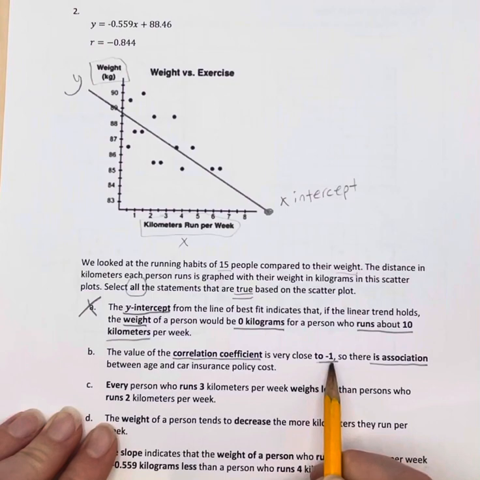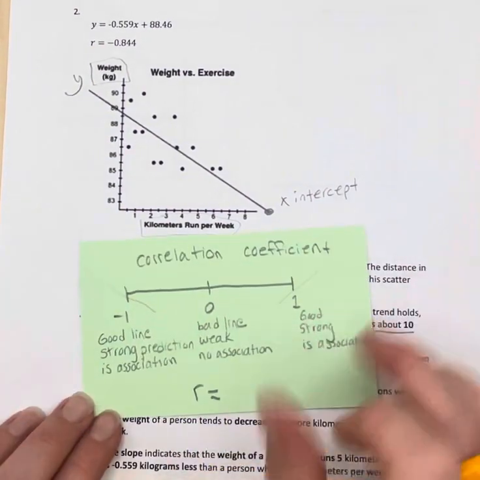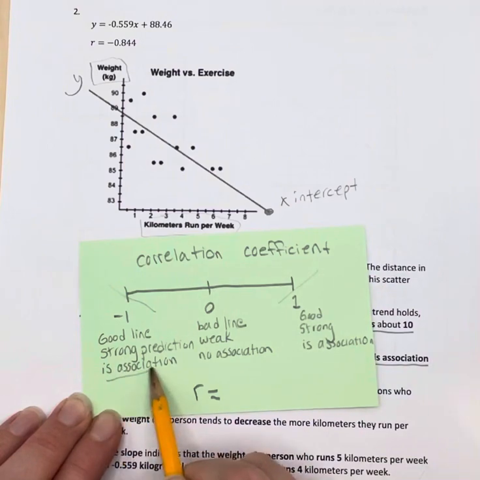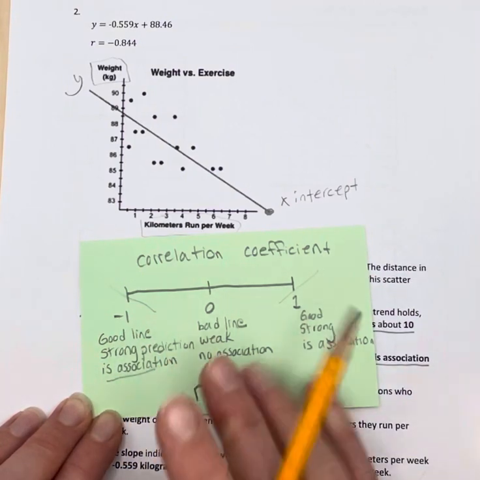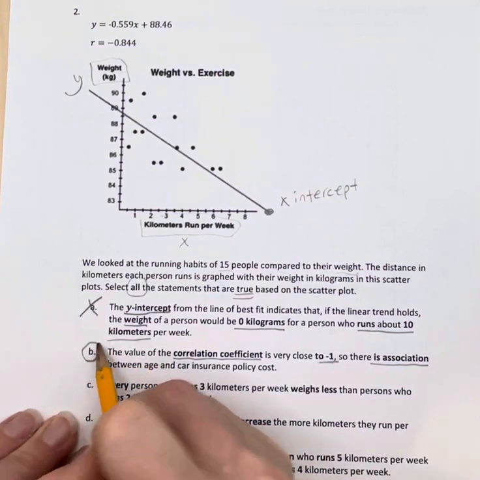Very close to -1 is association. Well, sure enough, in my notes, there is association when it's close to -1. So this statement is true. I can circle it.